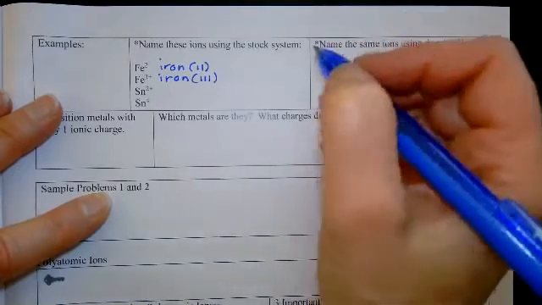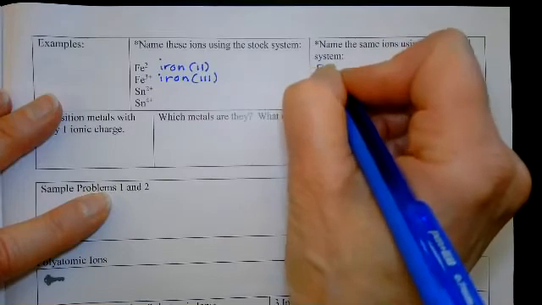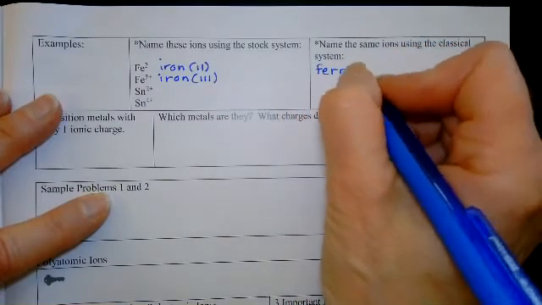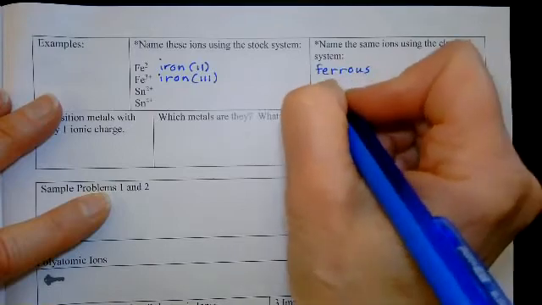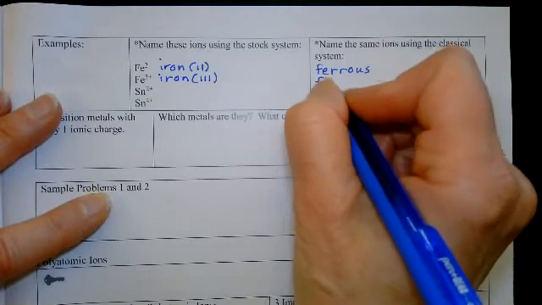In the classical system, the iron 2 would be called ferrous. So the root is fer for iron. And for the Fe3+, that would be called ferric.